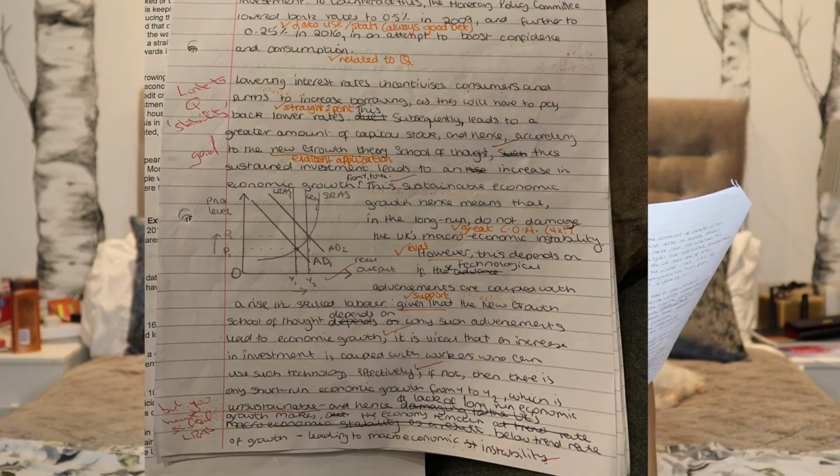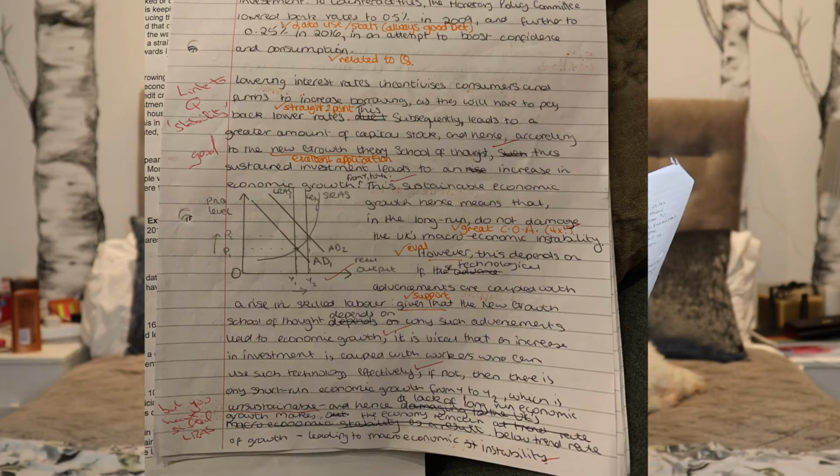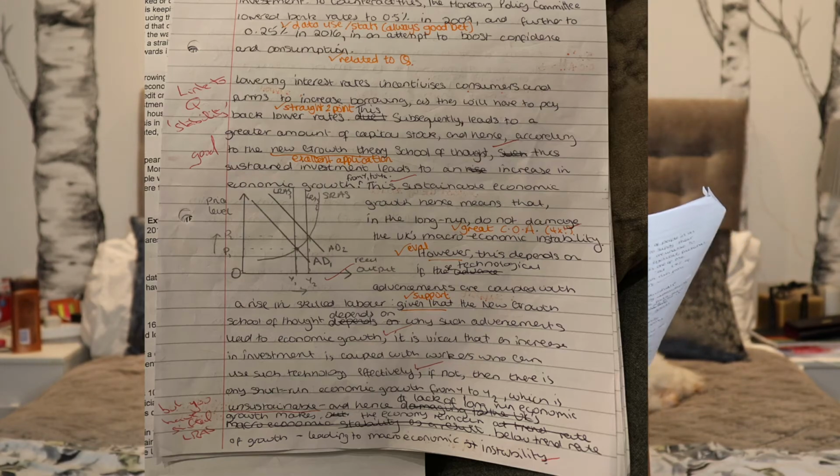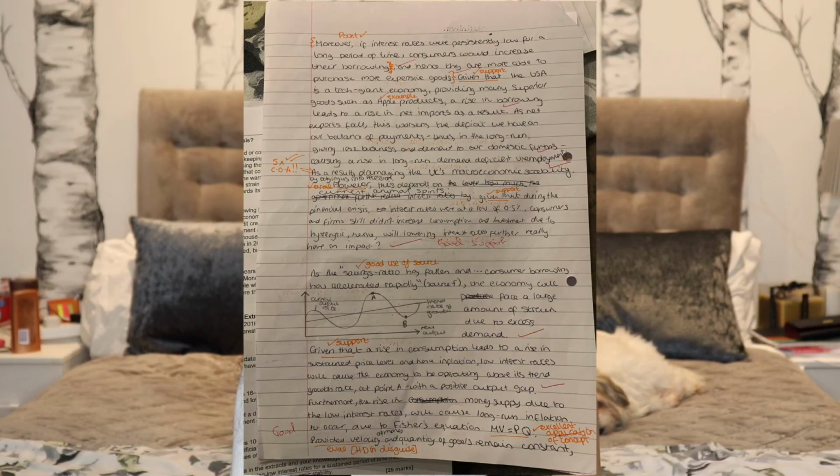However, this depends on, good however point, if the technological advancements are coupled with a rise in skilled labour. Given that, great support, given that the New Growth Theory depends on why such advancements lead to economic growth, it's vital that an increase in investment is coupled with workers who can use such technology effectively. Moreover, if interest rates were persistently low for a long period of time, consumers would increase their borrowing and hence they're more able to purchase more expensive goods.